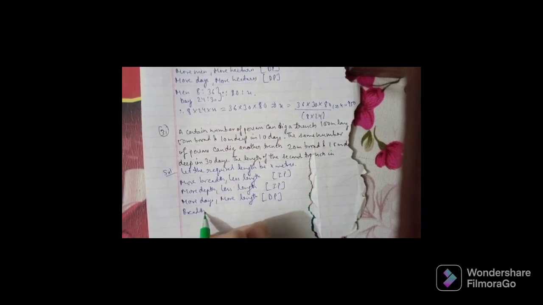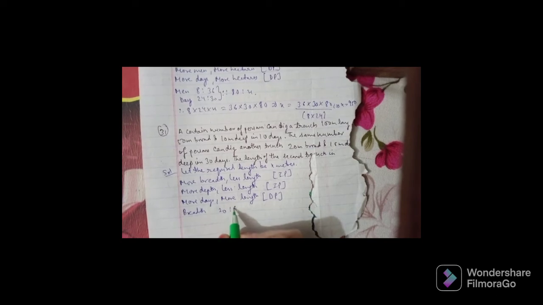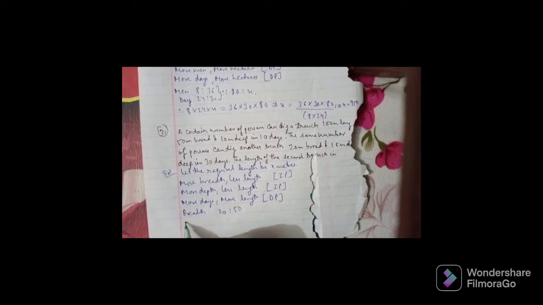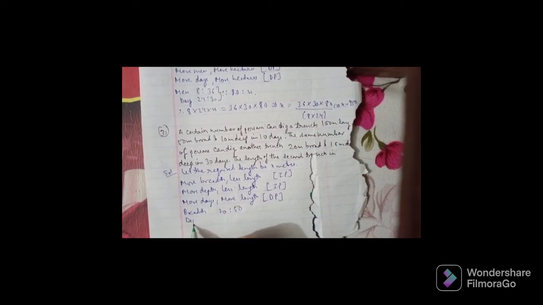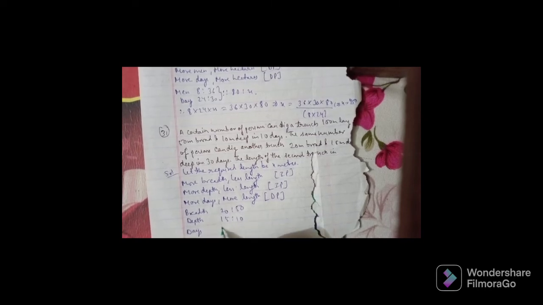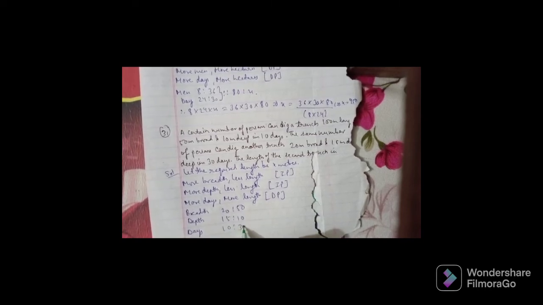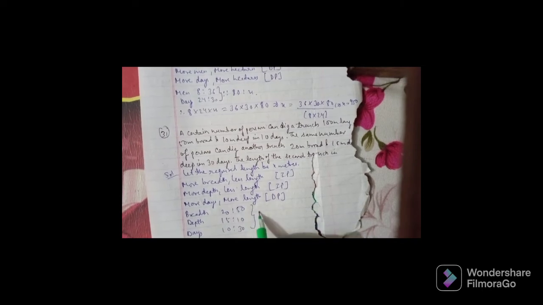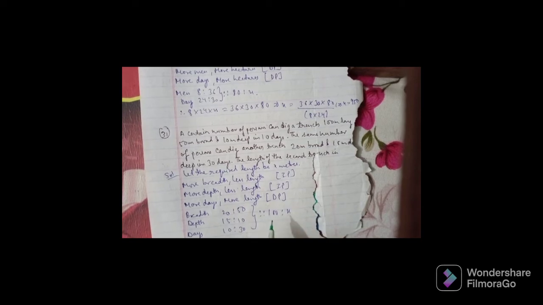So we are talking about breadth 20:50, depth 15:10, and days 10:30, 100:x.